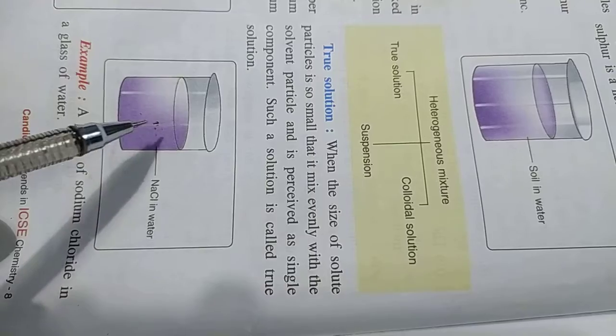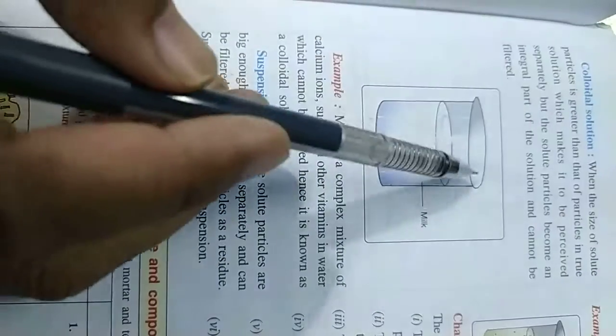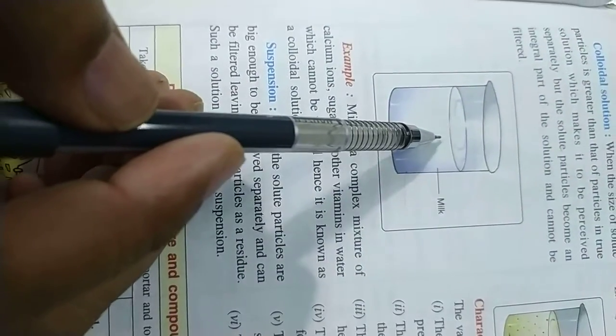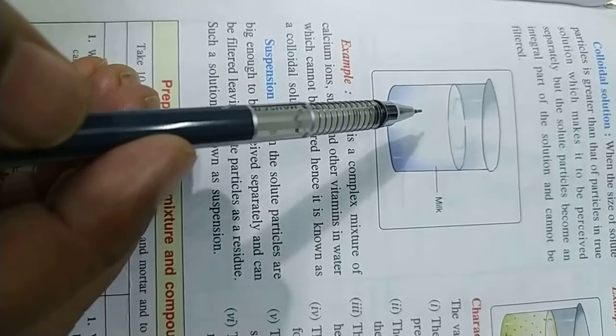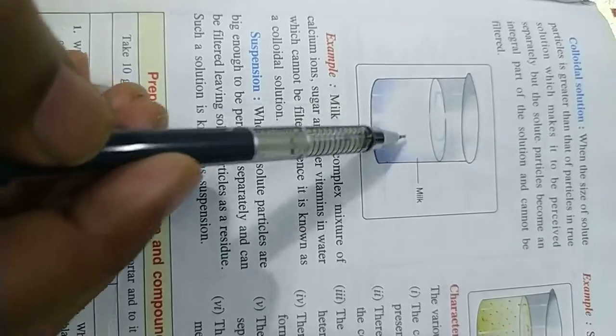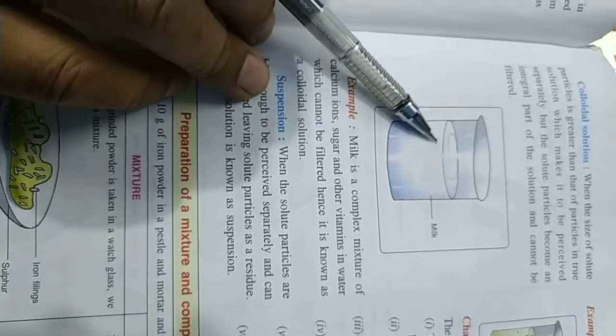Then we see a colloidal solution here, children. This is when the solute particle size is greater than the particles in a true solution. The solute particles are much bigger in size than the solvent particles and can be seen separately.